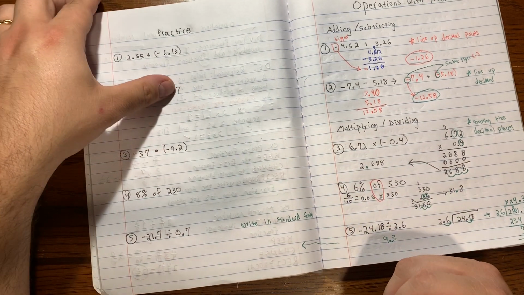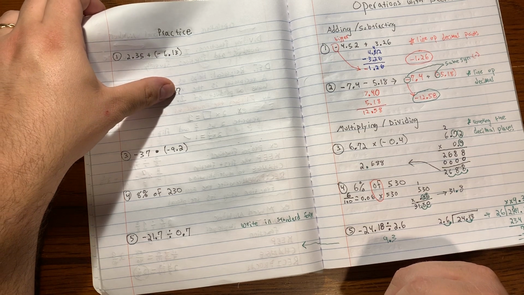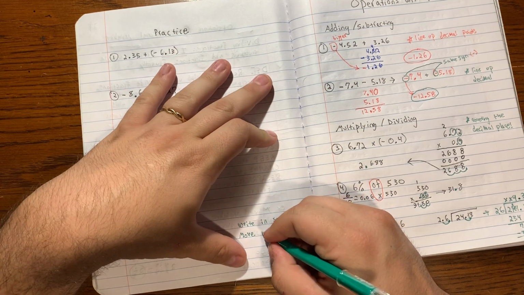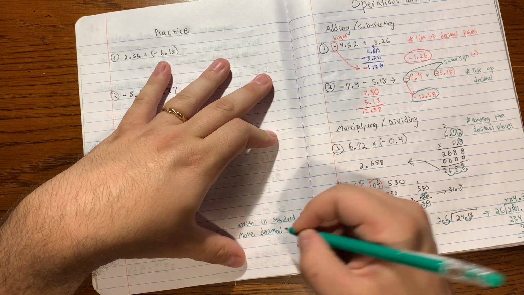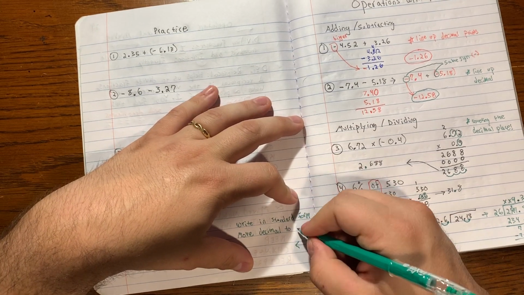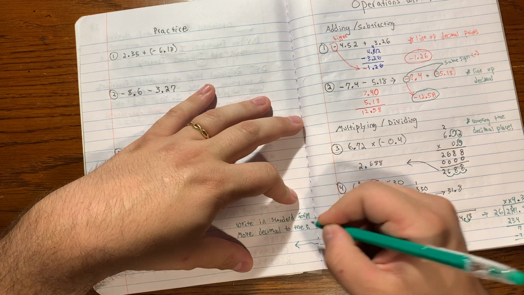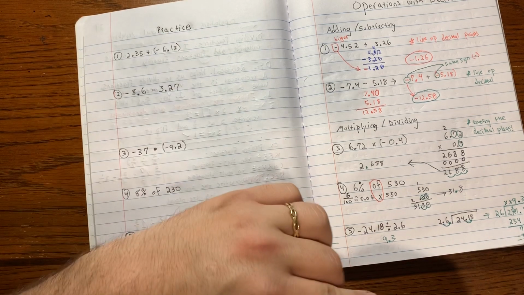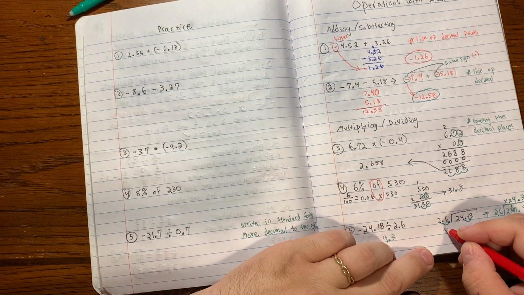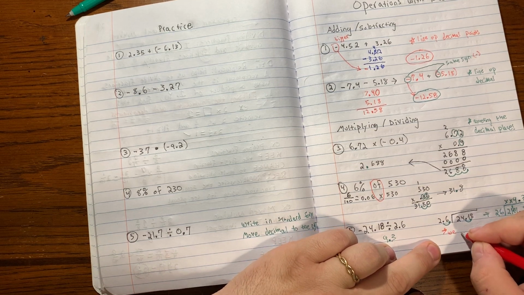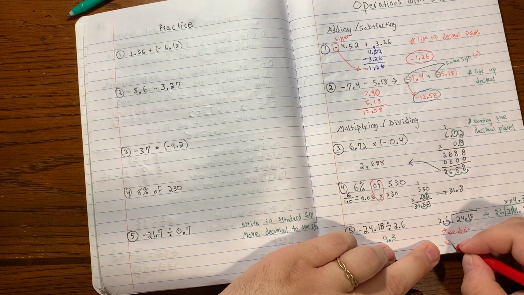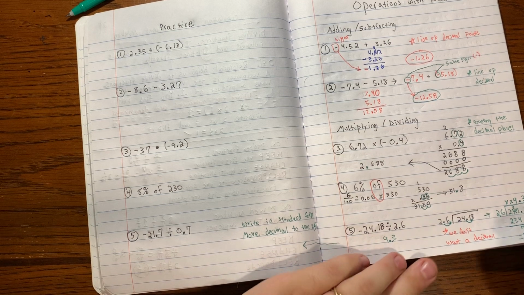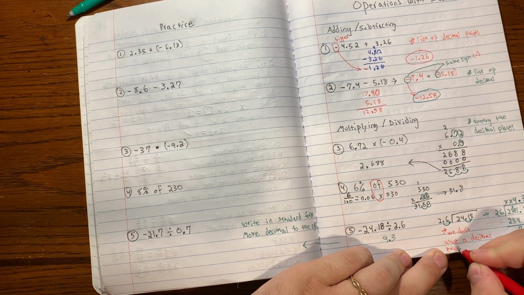Then you move the decimal point in the divisor and the dividend to the right, so that we get rid of the decimal here because we don't want a decimal point here.